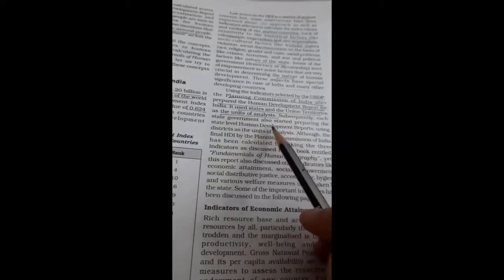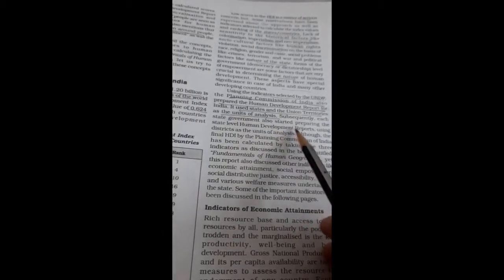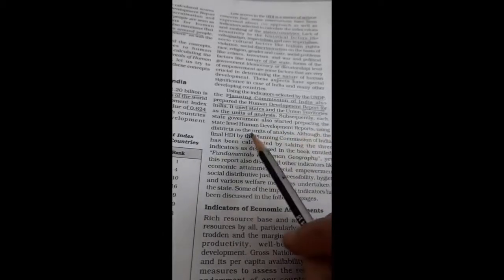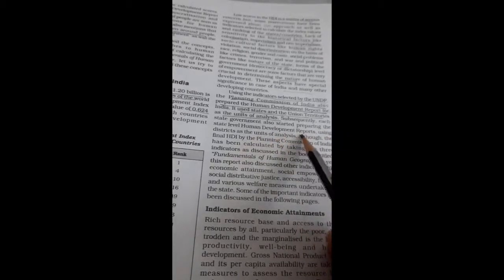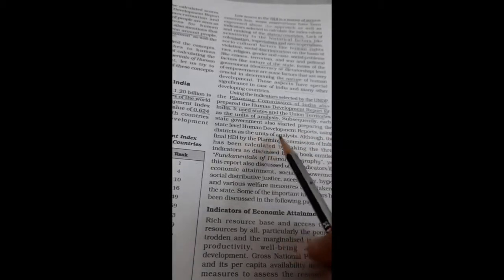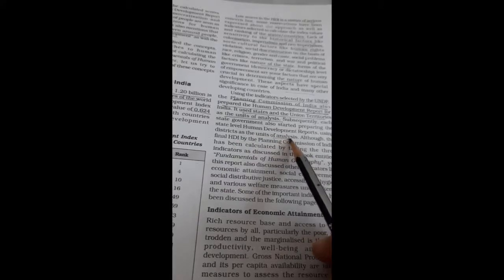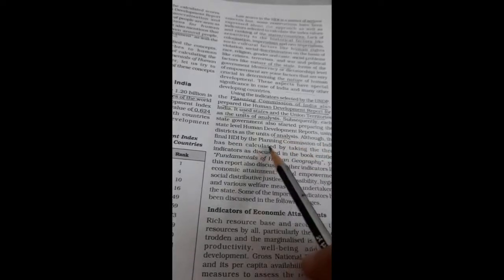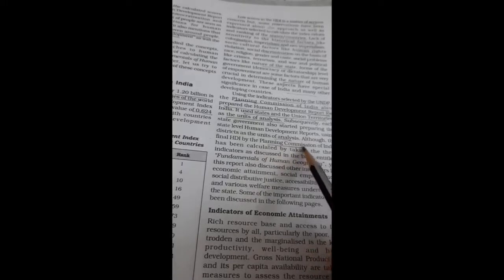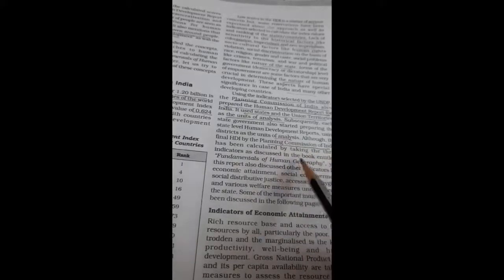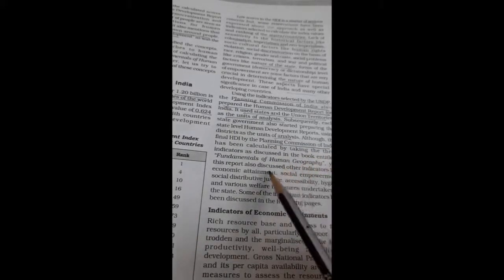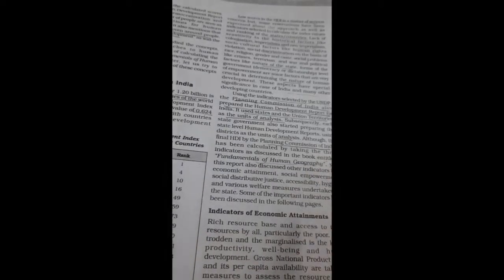Subsequently, each state government also started preparing the state level human development reports using districts as the units of analysis. Although the final HDI by the Planning Commission of India has been calculated by taking the three indicators as discussed in the book entitled Fundamentals of Human Geography. Final report is being prepared by the Planning Commission of India.